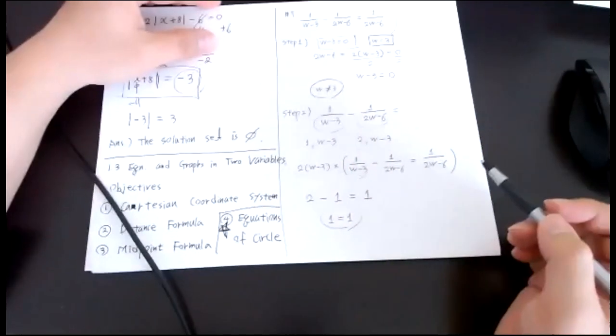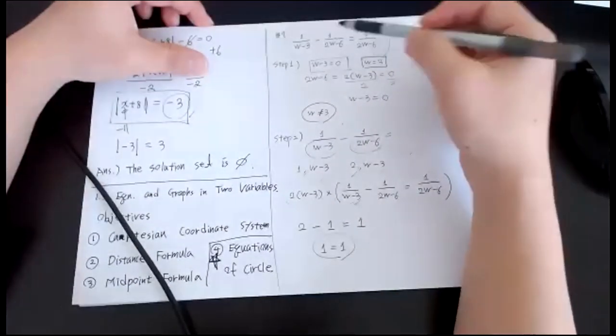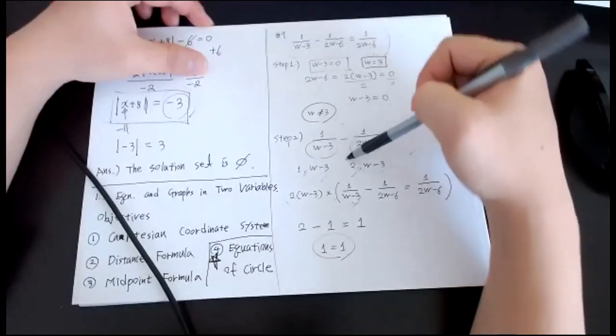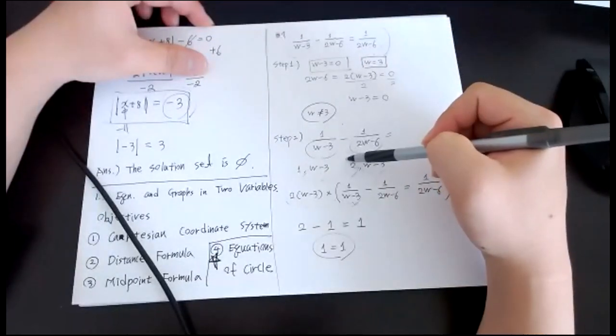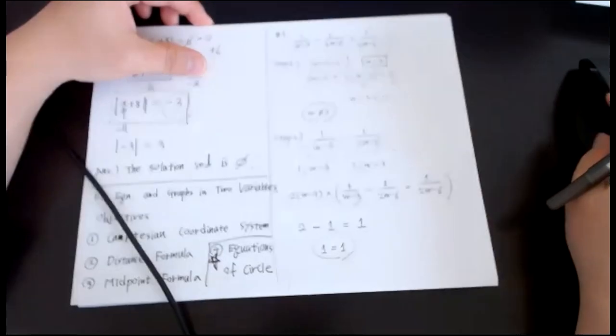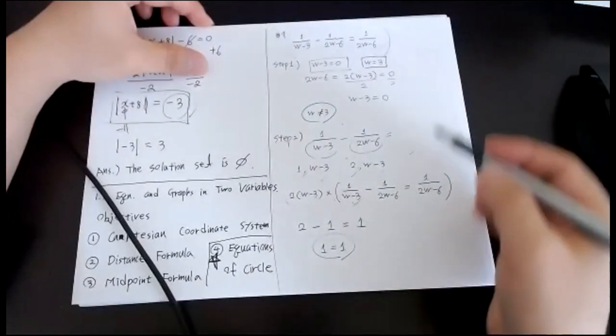Think about this. We started from that equation, found the LCD, and multiplied it by every single term, and that ended up with 1 equals 1. This is true, so the equation is true for any choice of w except for 3.